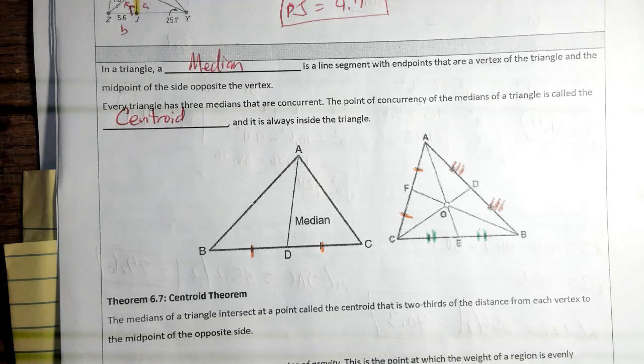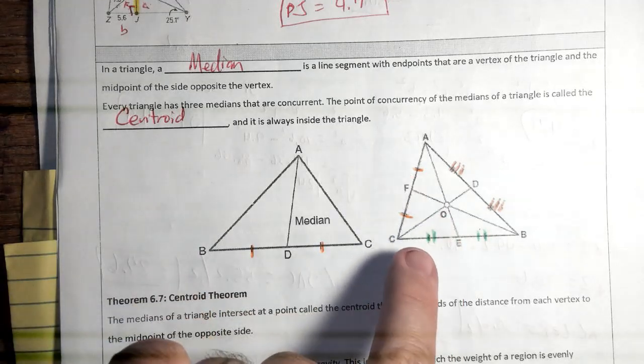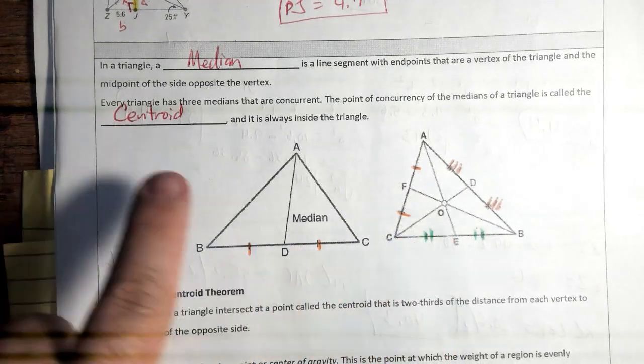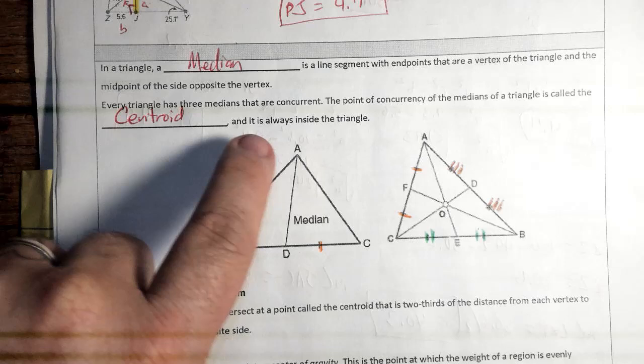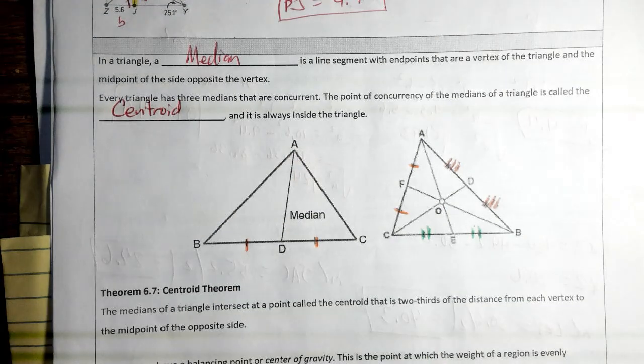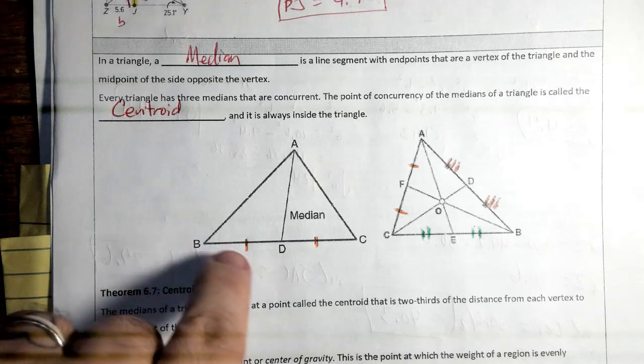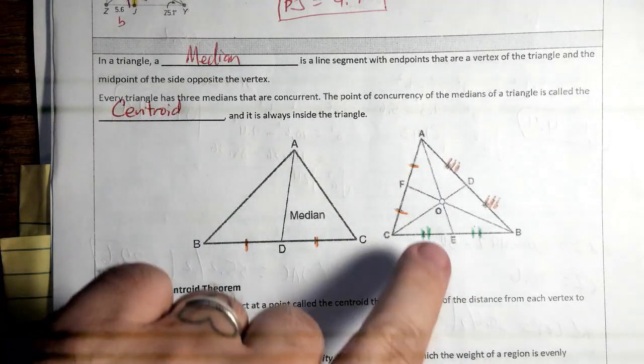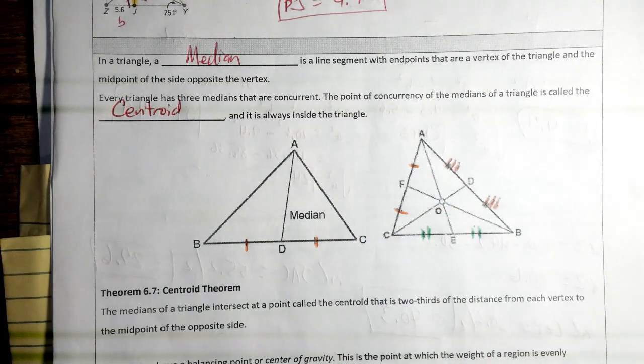So anyway, those three medians meet at their point of concurrency. It's called the centroid, and it's always inside the triangle. We're going to see that the altitudes can be outside, but for here, these are all going to be inside. So that point of concurrency is called the centroid.